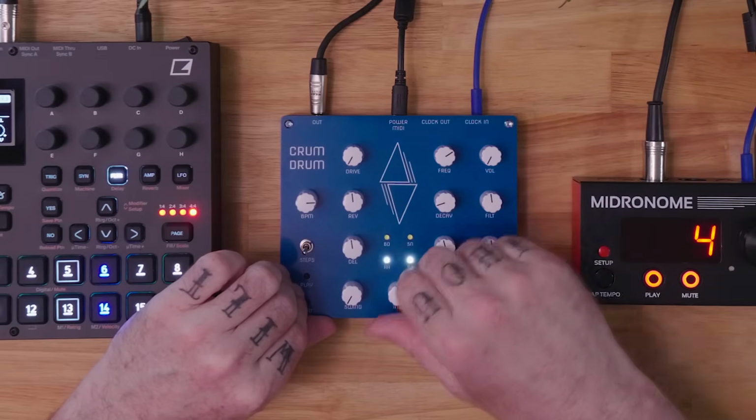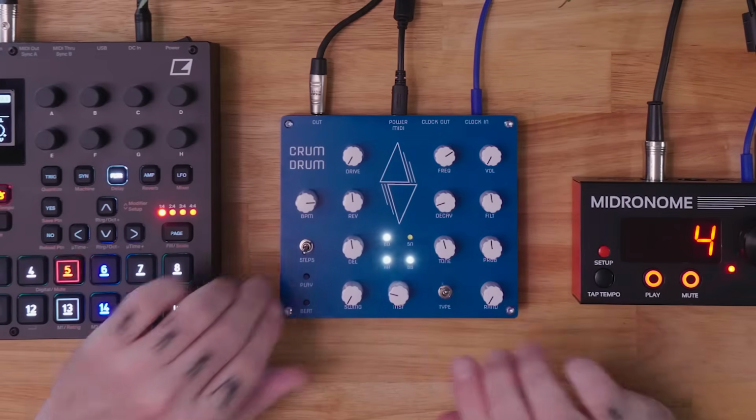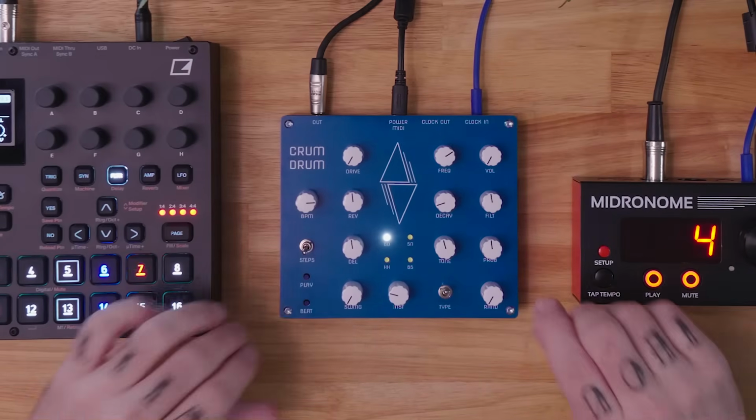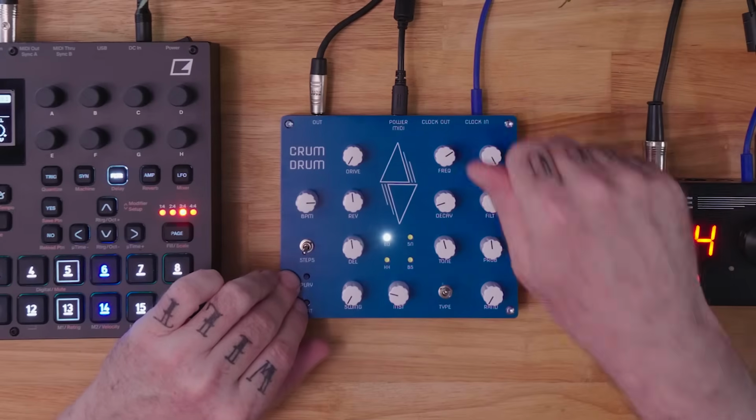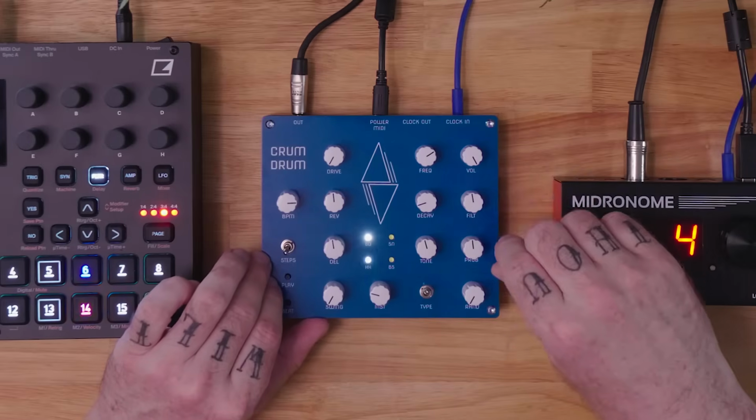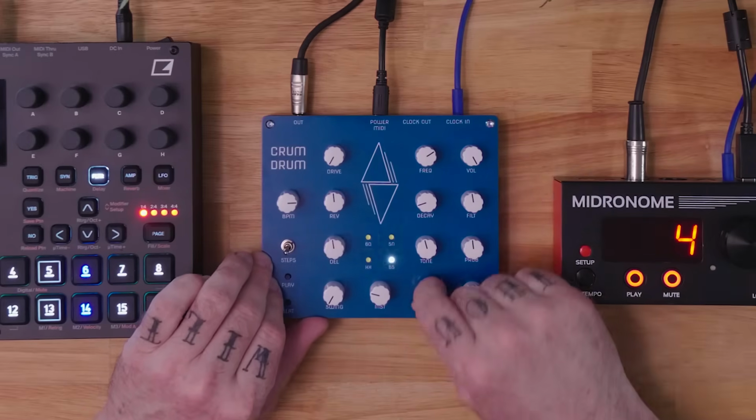Okay, turn this down. Go back to bass drum here. Okay, so let's get this bass drum going. That's kind of nice, right? Almost sounds like a bass line. Let's go ahead and play around. So we're on type 1.